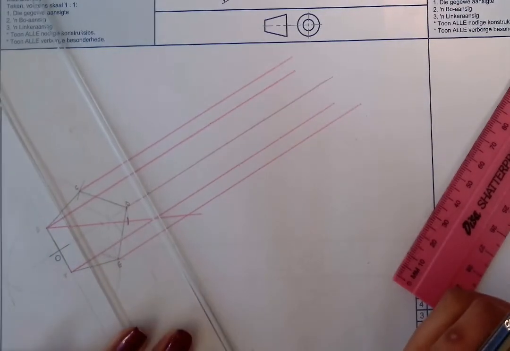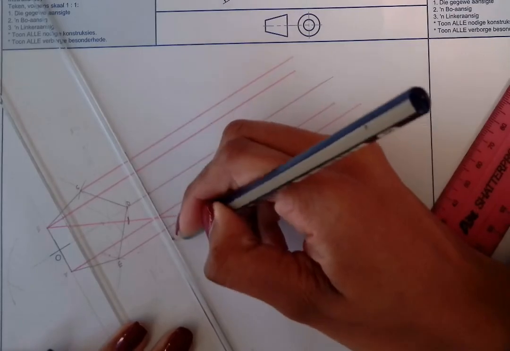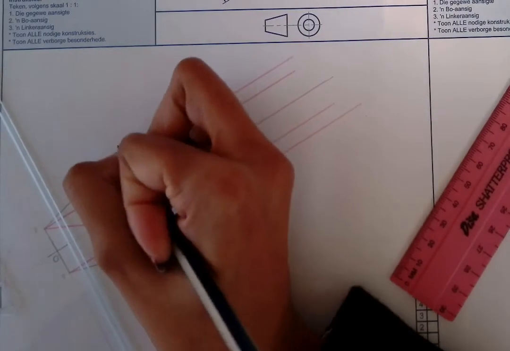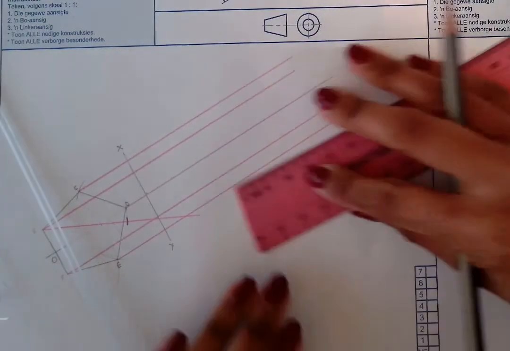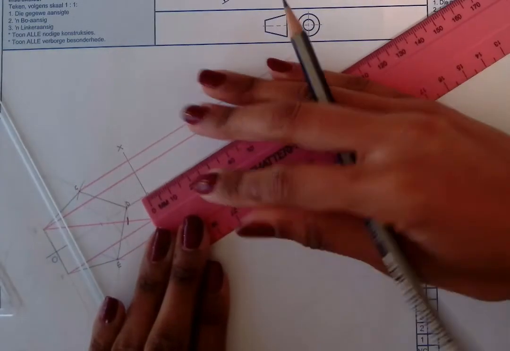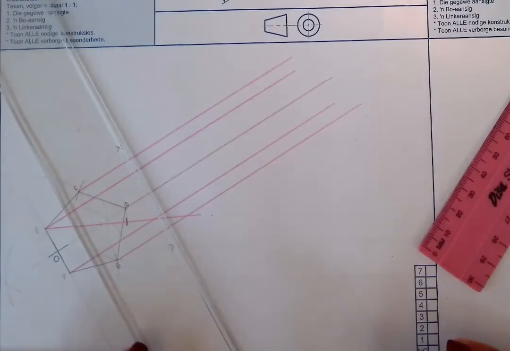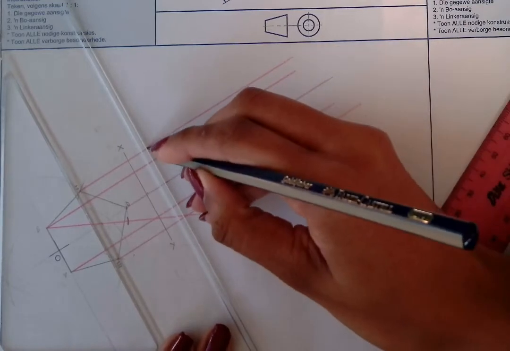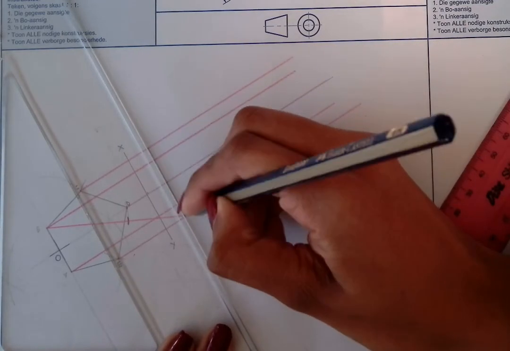Using our 60 side on the set square, we draw our X and Y. And then from that XY, again another 10. Then we will have the base of our front view.